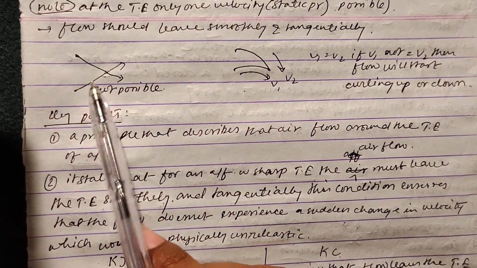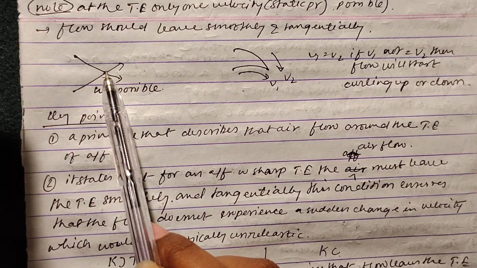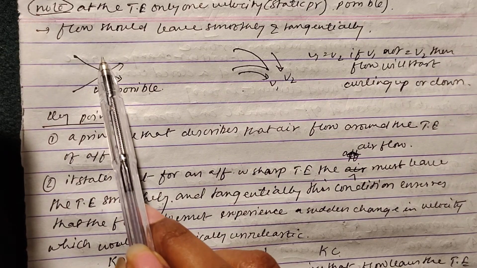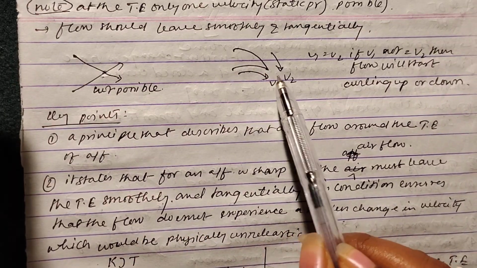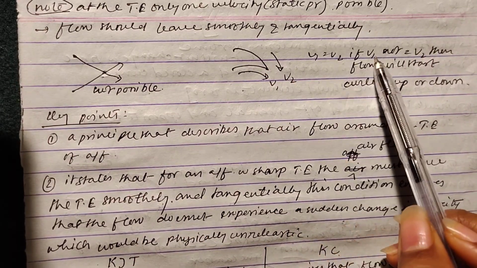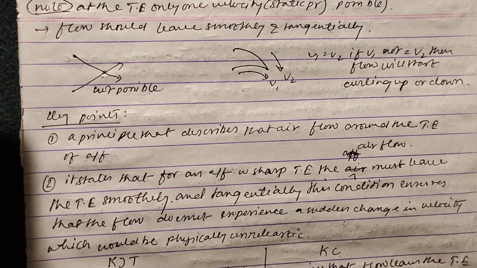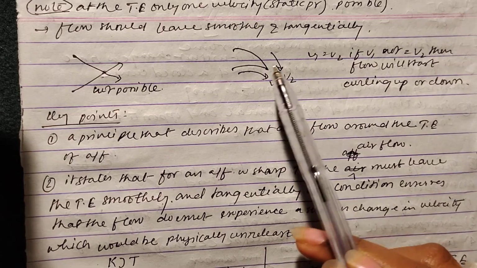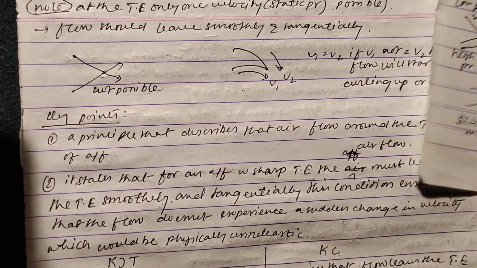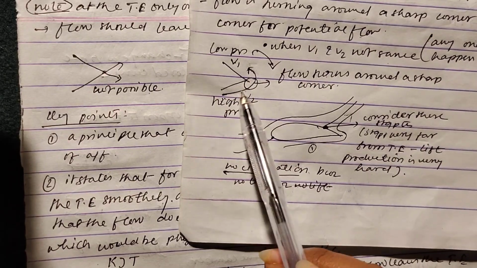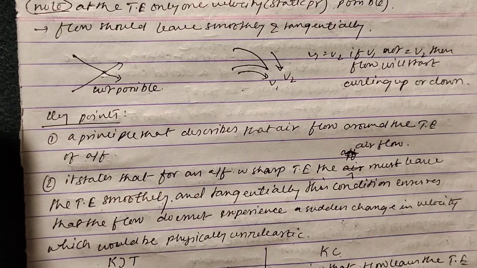If we have this kind of trailing edge, this is not possible because at this point my velocities will be intersecting, and V1 and V2 being different velocities is not possible. If V1 is equal to V2, this is the condition and it's okay. But if V1 is not equal to V2, then flow will start to curl upward or downward, depending on the zone of high pressure and low pressure.